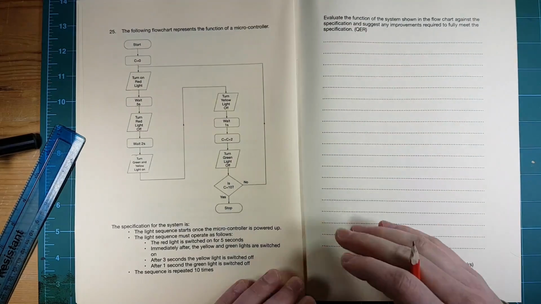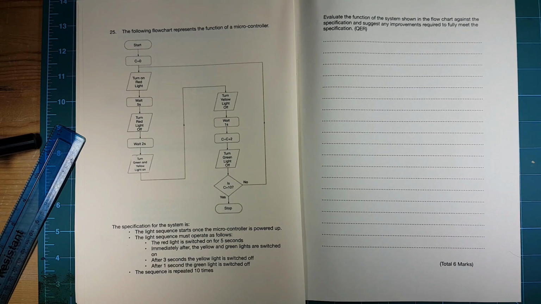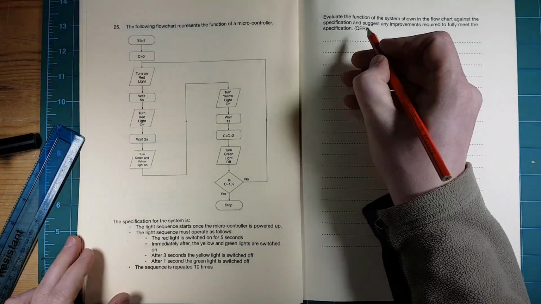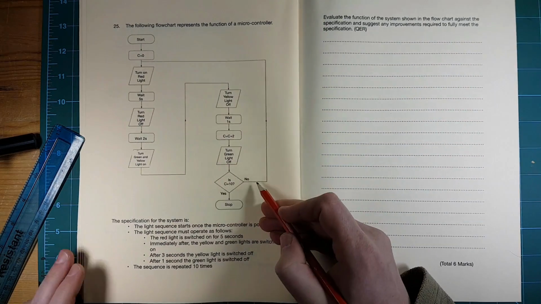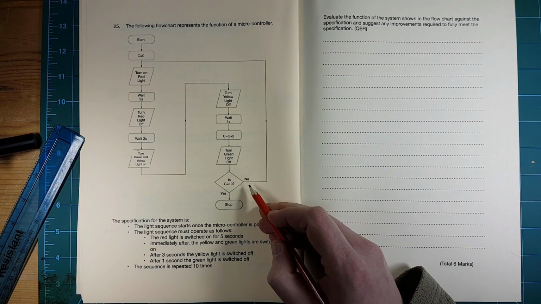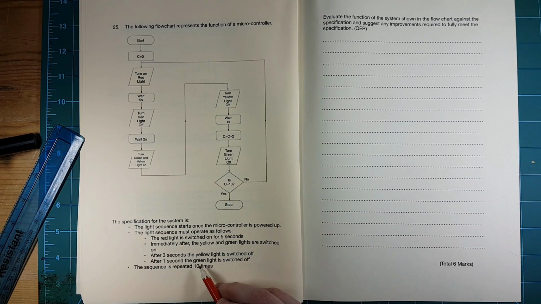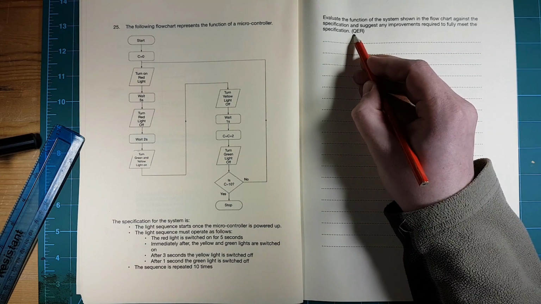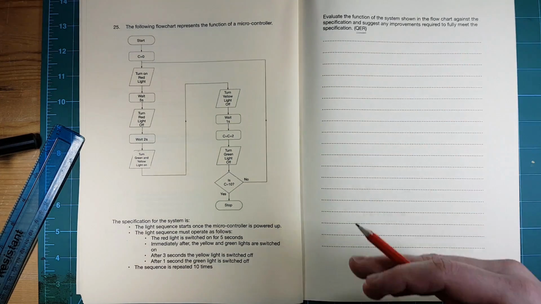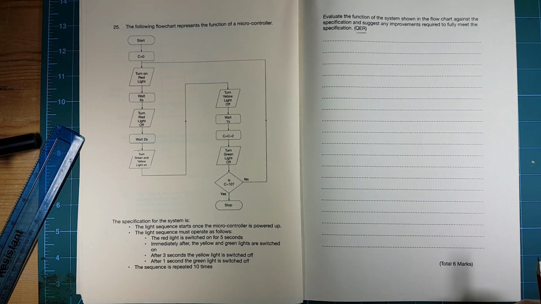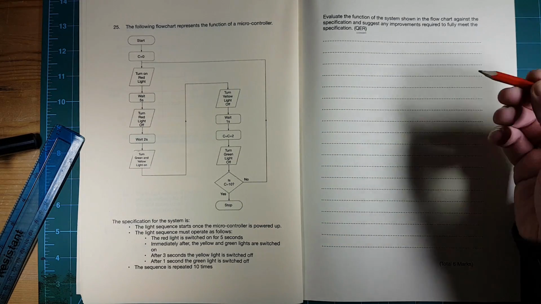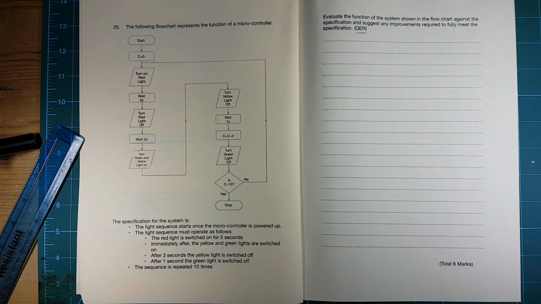Right, finally, question 25. So this question here was assessing your ability to interpret a flowchart, compare it with the specification, and present your answer using coherent and sensible and logical prose. But you don't actually have to write in prose, you can write in bullet points as well.